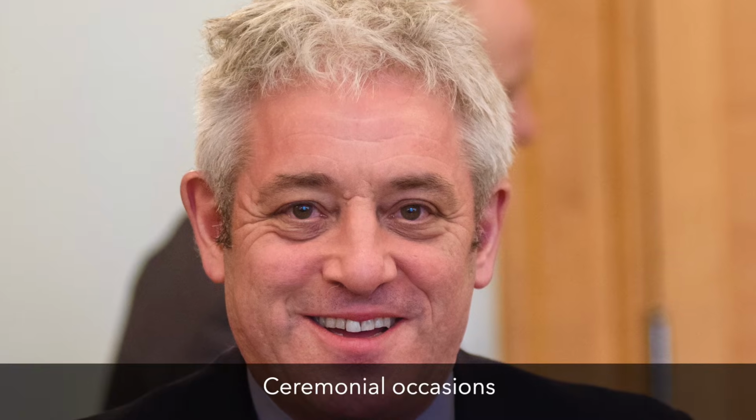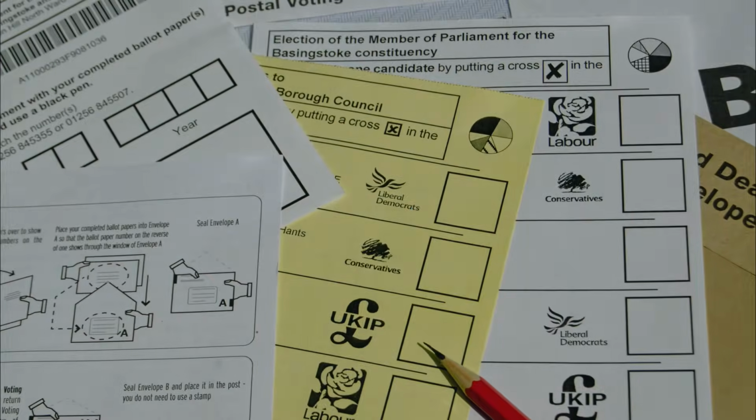The Speaker is chosen by other MPs in a secret ballot. The Speaker keeps order through political debates to make sure the rules are followed. This includes making sure the opposition has a guaranteed amount of time to debate issues which it chooses. The Speaker also represents Parliament on ceremonial occasions.